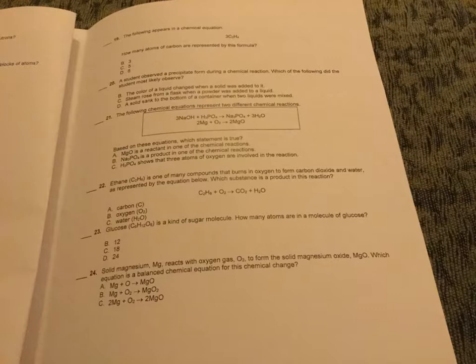24. Solid magnesium, Mg, reacts with oxygen gas, O2, to form the solid magnesium oxide, MgO. Which equation is a balanced chemical equation for this chemical change? A, Mg plus O yields MgO. B, Mg plus O2 yields MgO2. C, 2 Mg plus O2 yields 2 MgO.